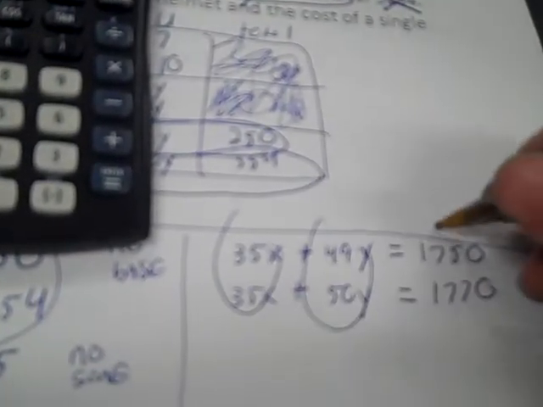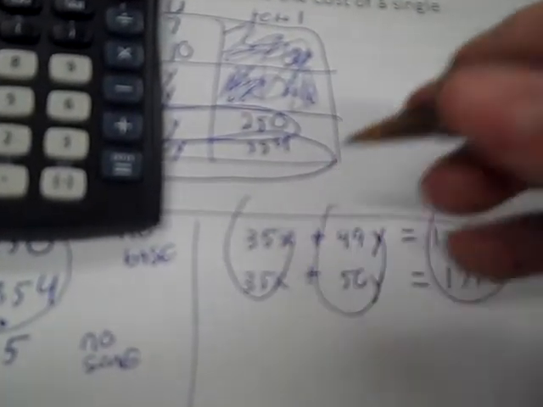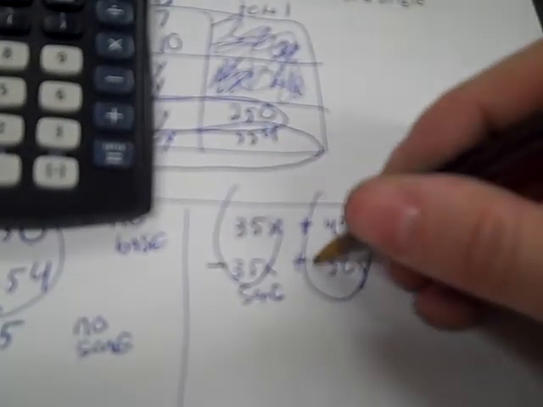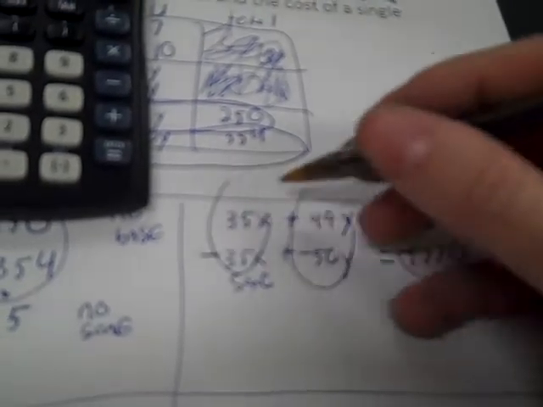Okay. So now I do this thing with the negatives again. Again, these are the same. So right here, negative, negative, negative.